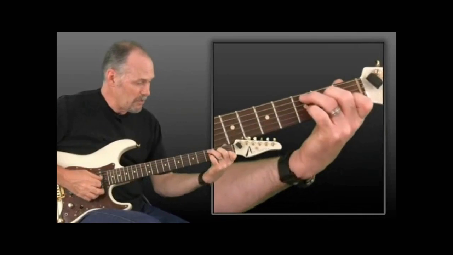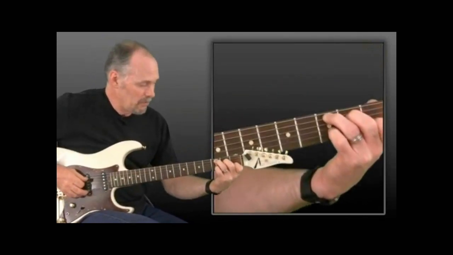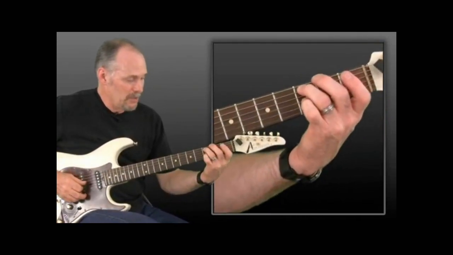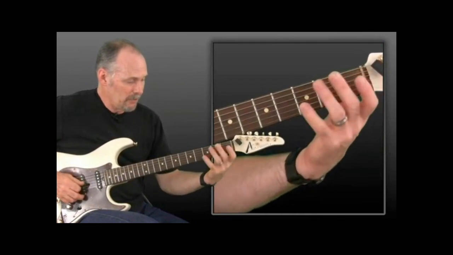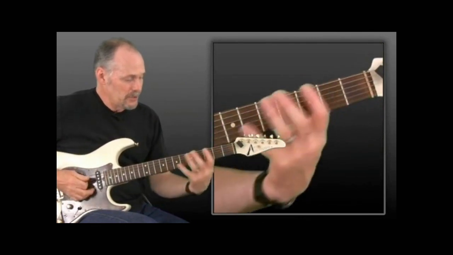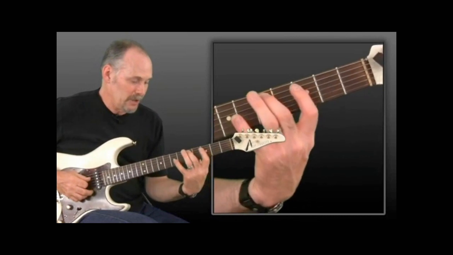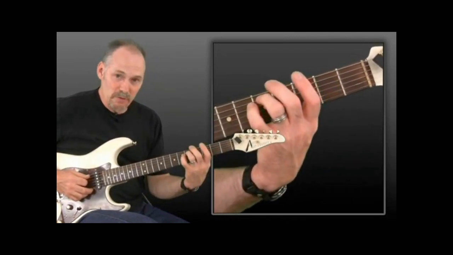So I'm going to play a C chord. Okay, and then we'll start with the C. Then we play the open D. That's a whole step to D. Now you saw in the last segment how we played the D here. That's the same pitch as your open fourth string.